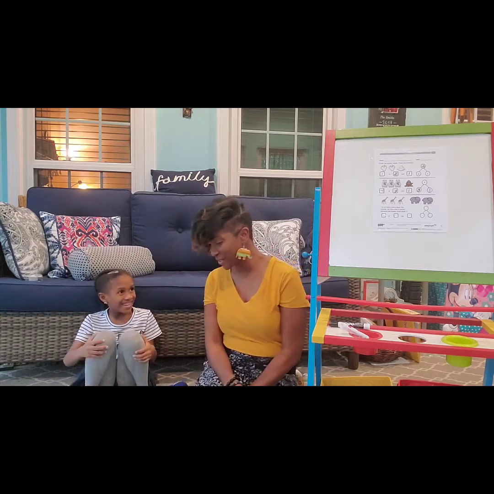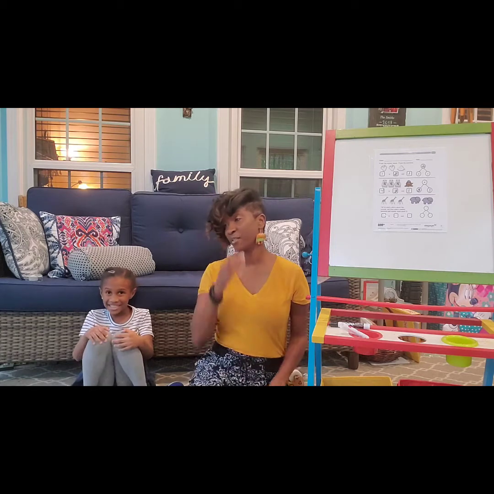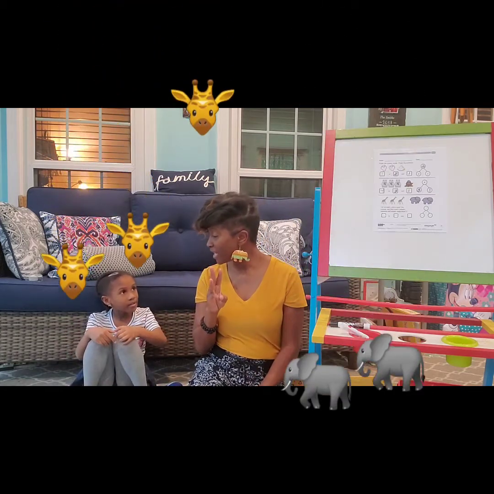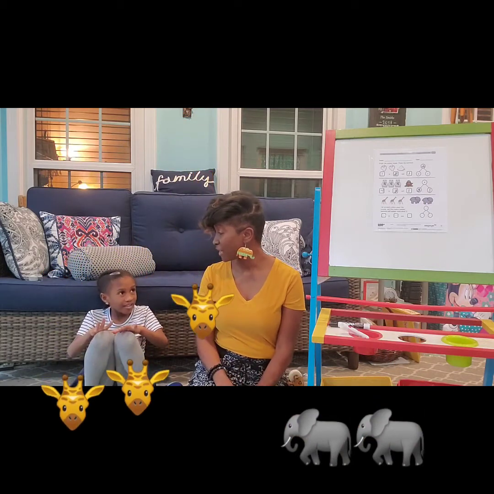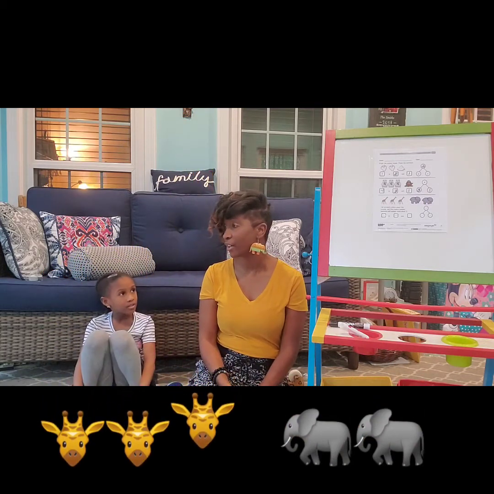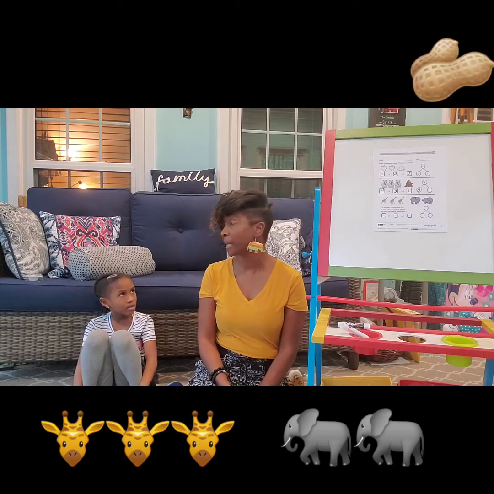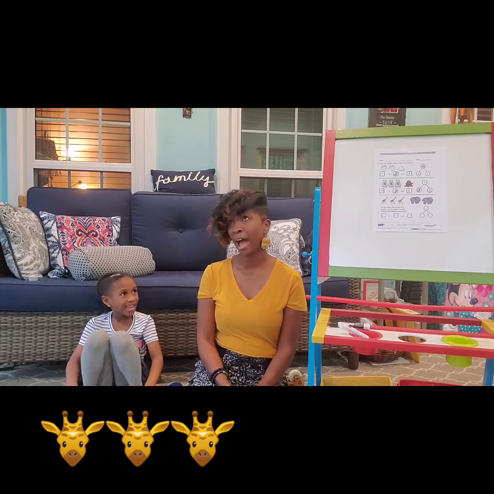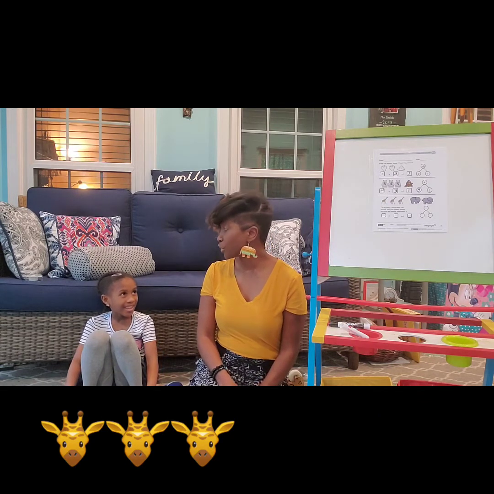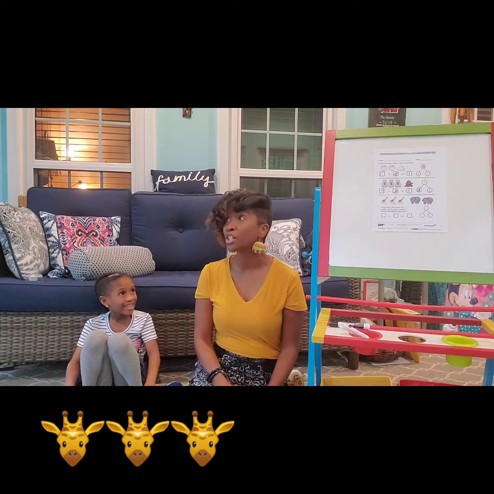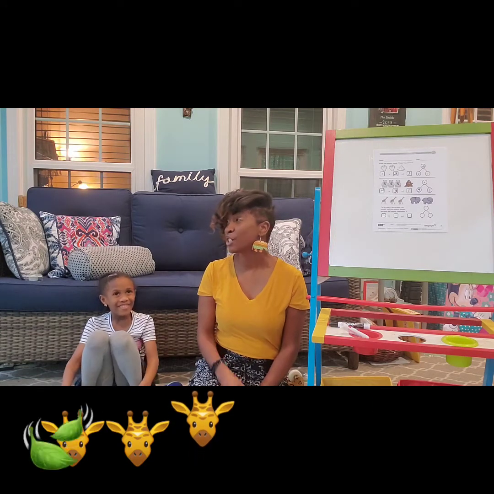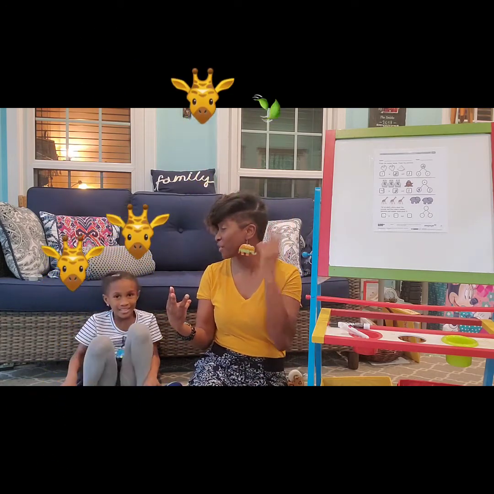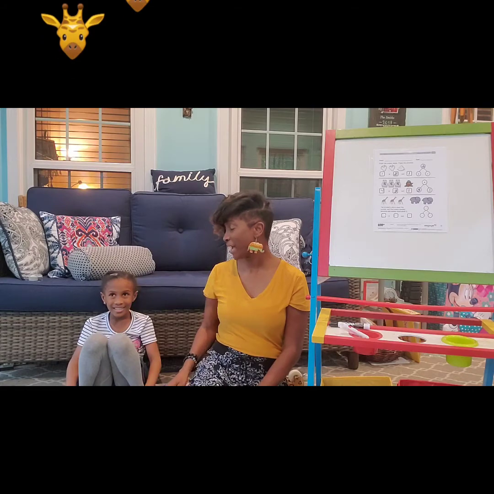I love that story. So my story is a little bit different. So one day there were 5 animals. There were 3 giraffes and 2 elephants. They were all walking together. The 2 elephants saw some peanuts, so they ran over to eat the peanuts. The giraffe said, I don't like peanuts. But then those 3 giraffes, they saw a tree with delicious leaves. So 3 giraffes ran to eat leaves, and 2 elephants ran to eat the peanuts. So that is my story.